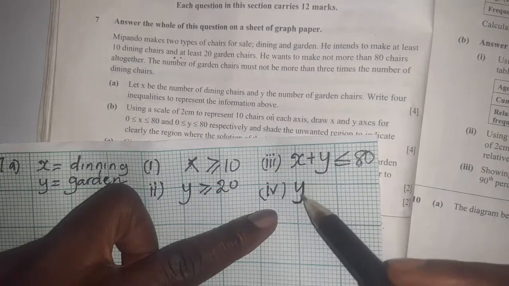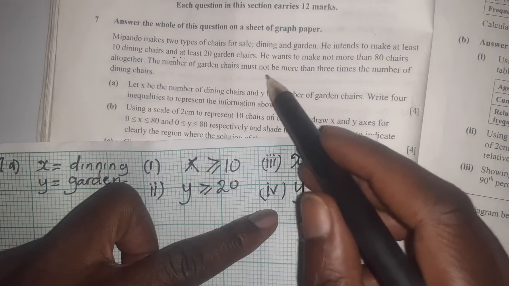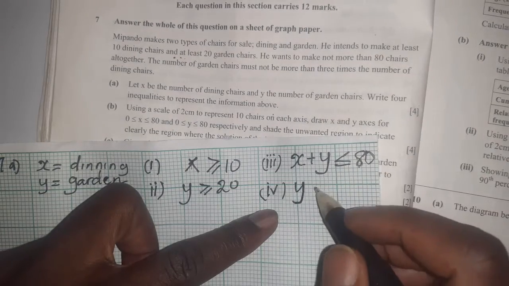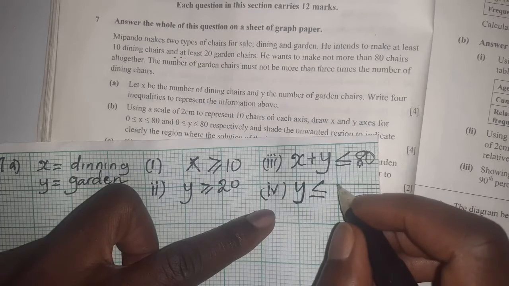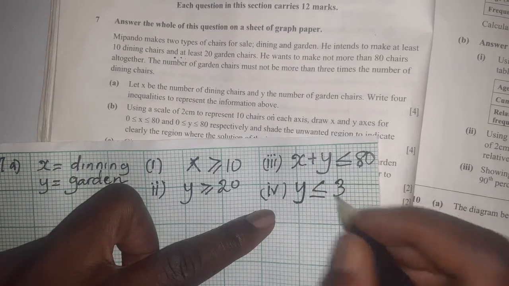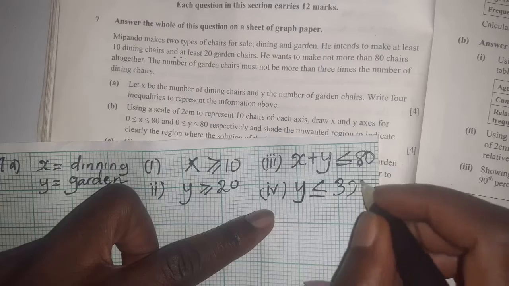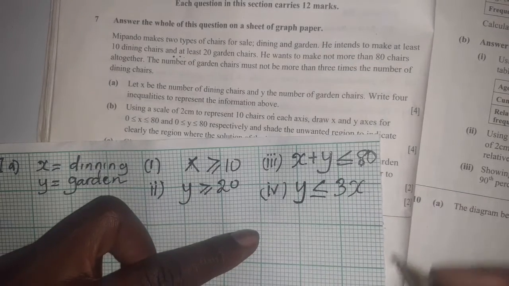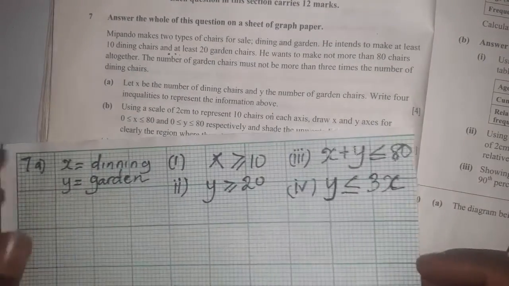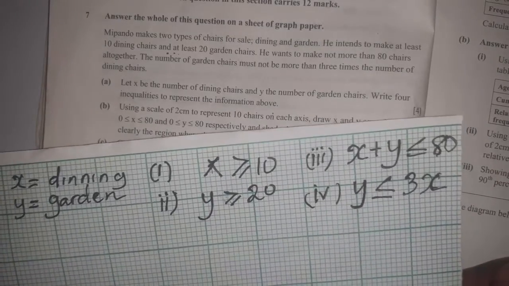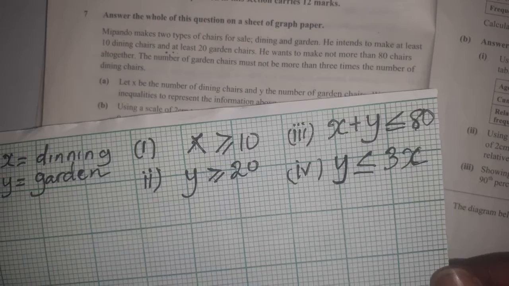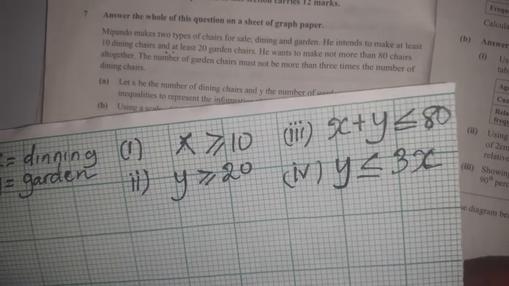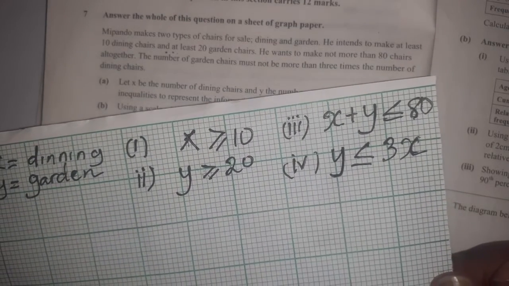The number of garden chairs is Y, which must not be more than 3 times X. So these are the 4 inequalities that we are supposed to present. Are we together?